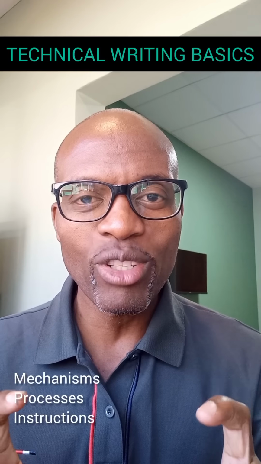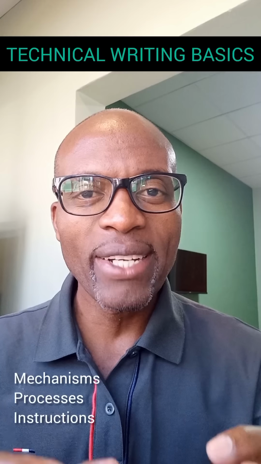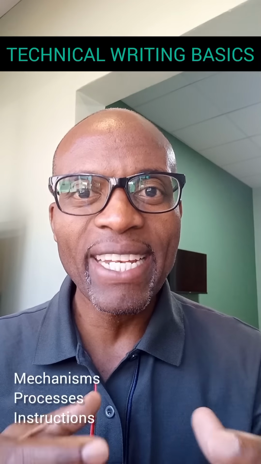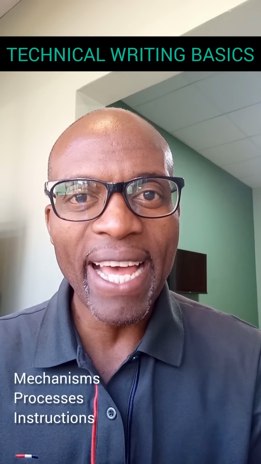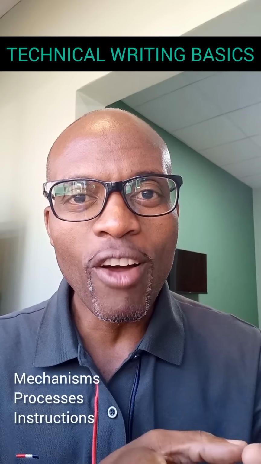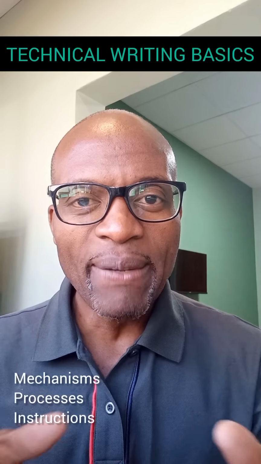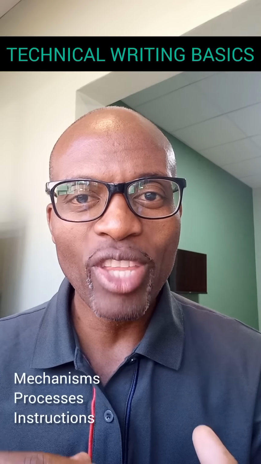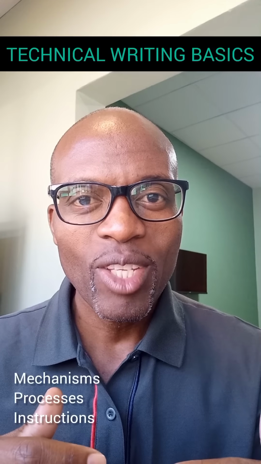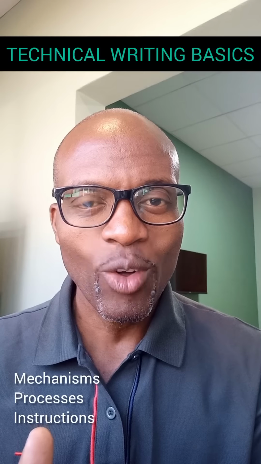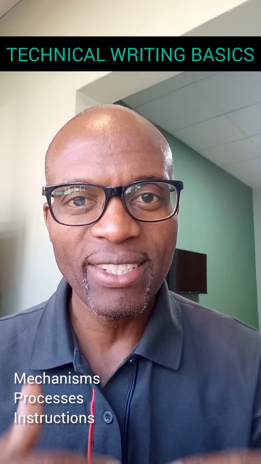This is key because the reader needs to know what tools they need at their disposal to complete that particular set of instructions. And once the tools are in place, you can now go to the actual description of the steps or the actual listing of the steps.